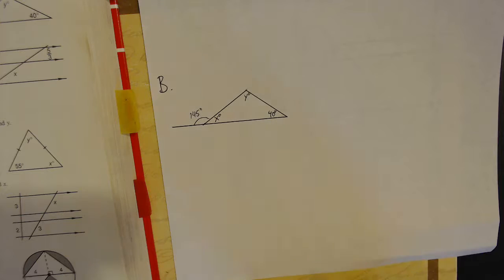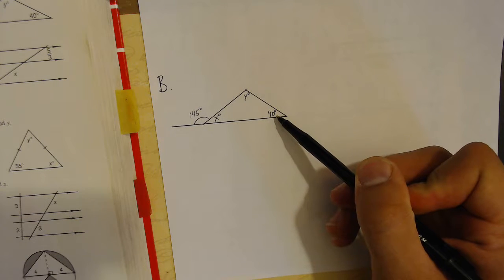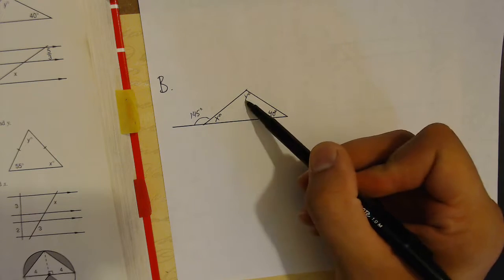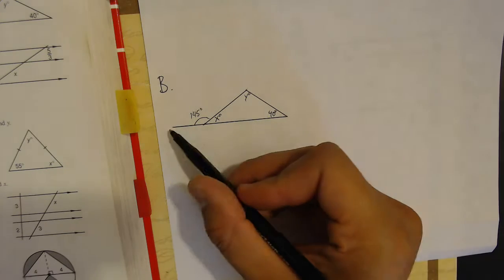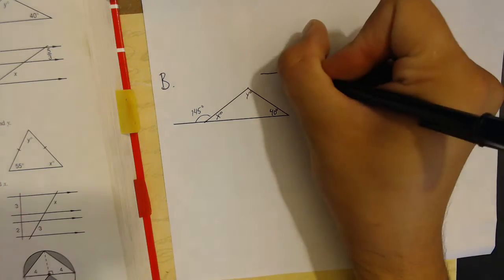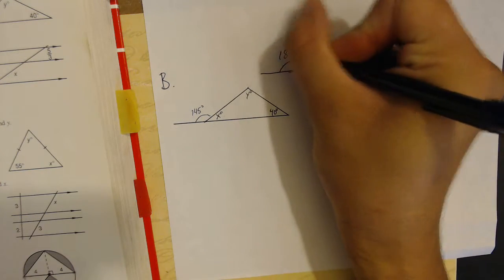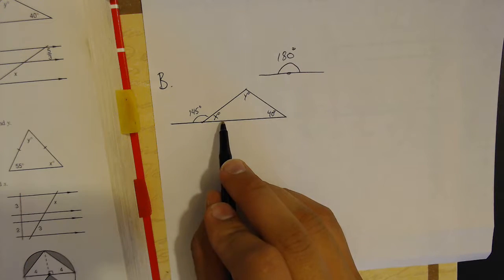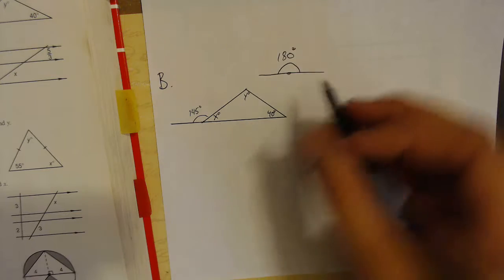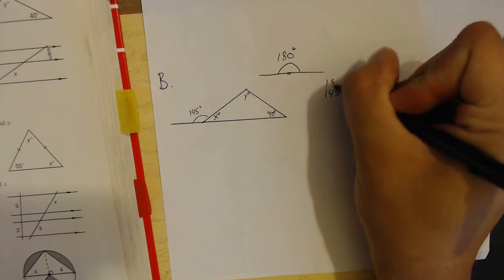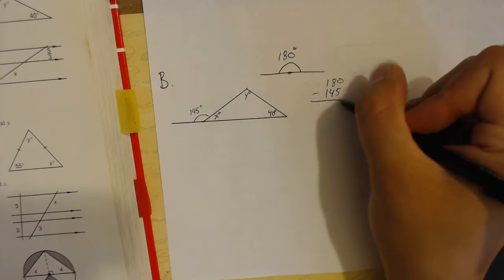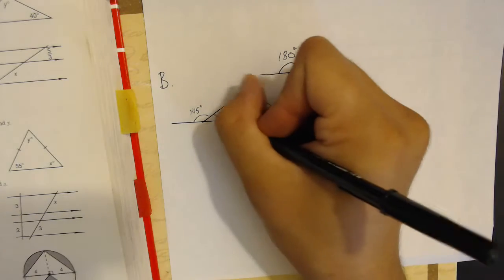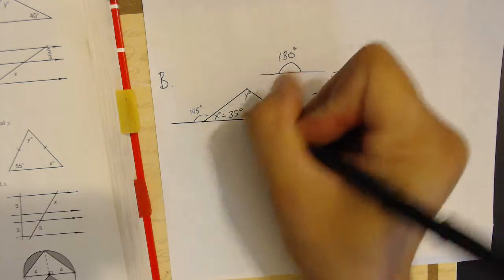Moving on to practice B. We've got another triangle. We're given that this angle is 40 degrees. This exterior angle is 145 degrees, and we need to find X and Y. Again, using knowledge of geometry, we know that all straight lines or straight angles have 180 degrees in them. Right here, this 145 and X makes a straight angle. So we subtract 145 from 180. That gives us 35 degrees, which means that angle X is equal to 35 degrees.